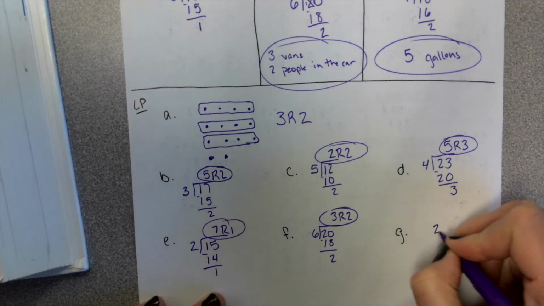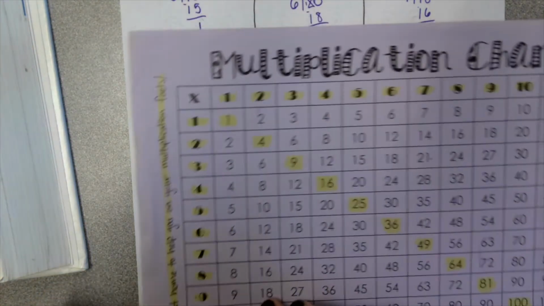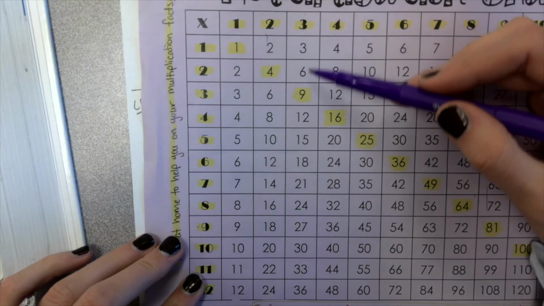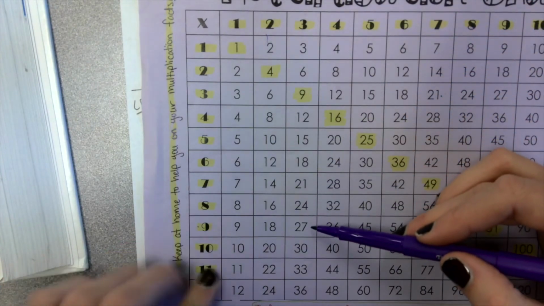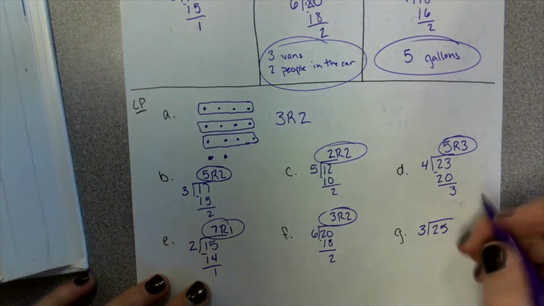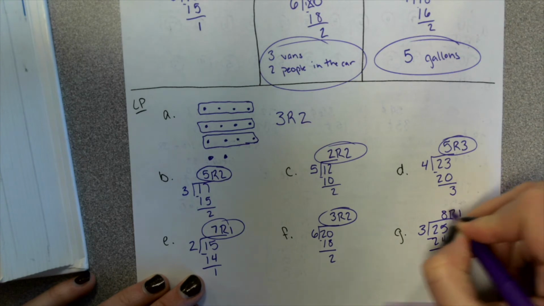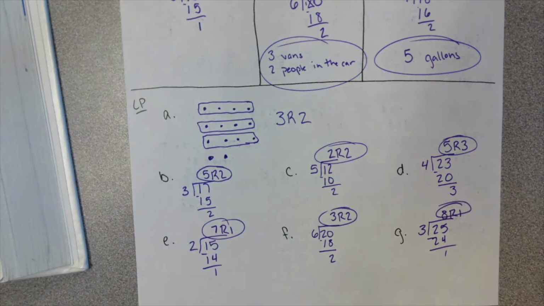And then G says 25 divided by 3. How many times can 3 go into 25? Ooh, 24 is smaller than 25. So 8 times. I can subtract to get 1. So I've got 1 left over. My remainder is 1. Excellent.